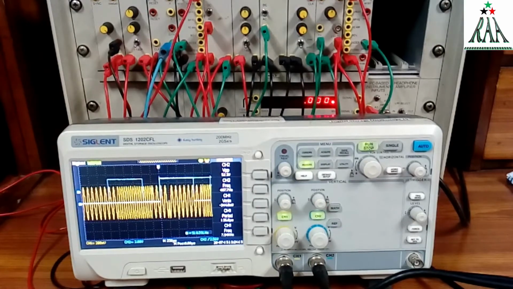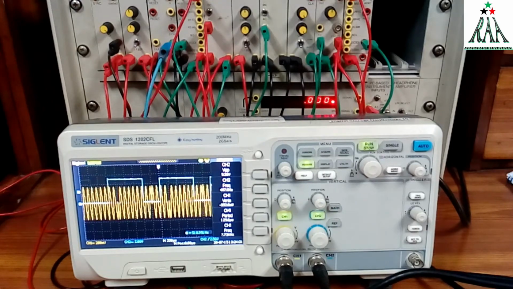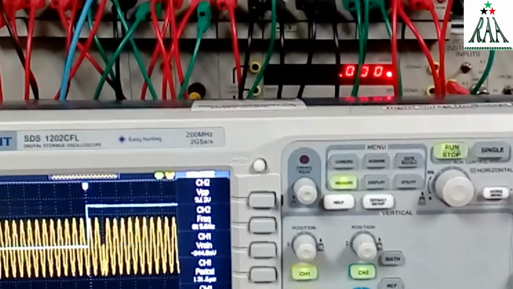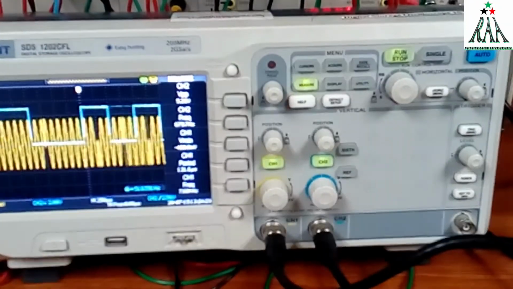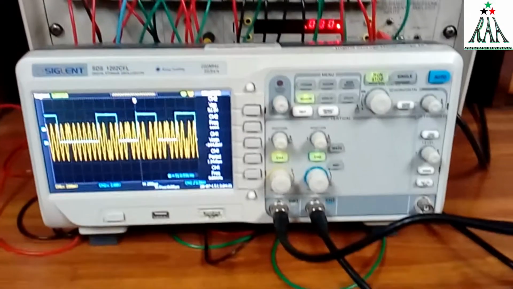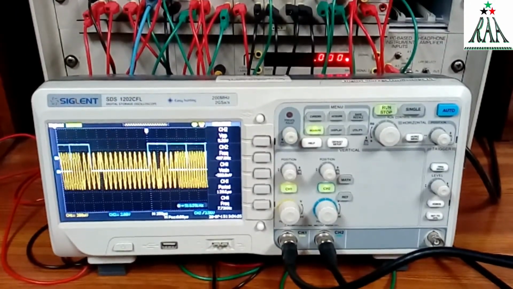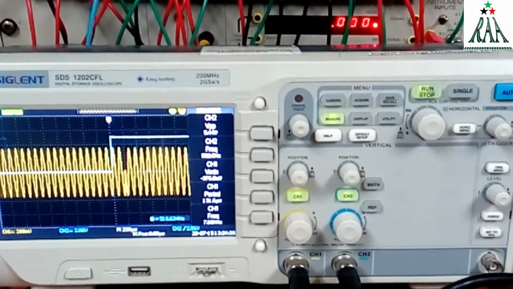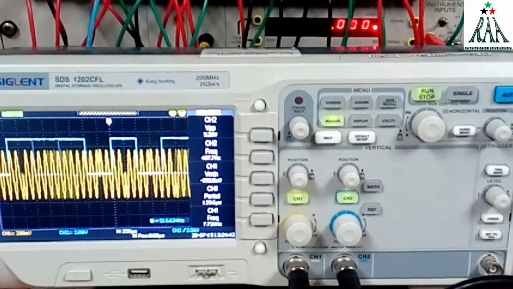After completing the circuit for generation of BPSK and its demodulation, we can see our output on the oscilloscope. The yellow wave represents the BPSK and the blue wave represents the message signal.